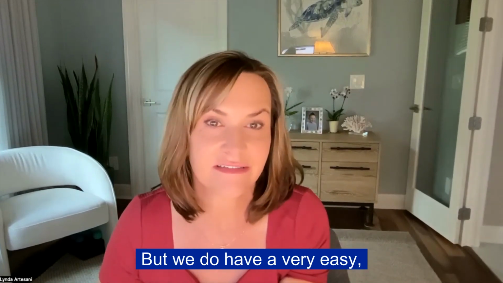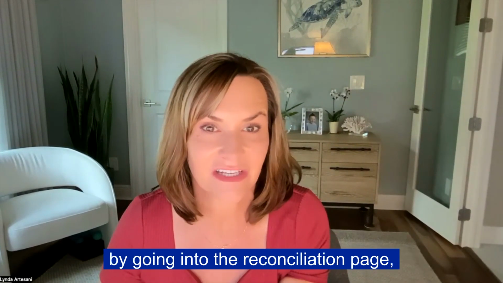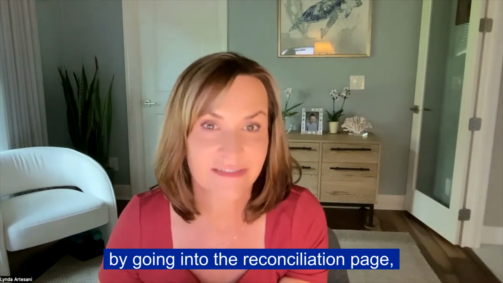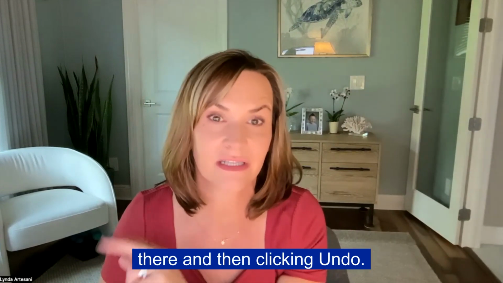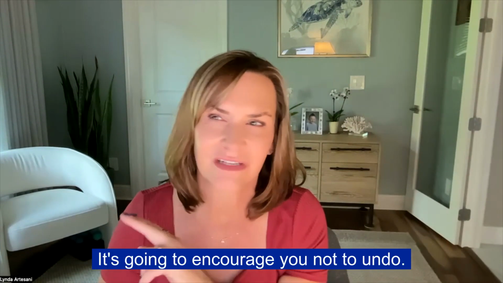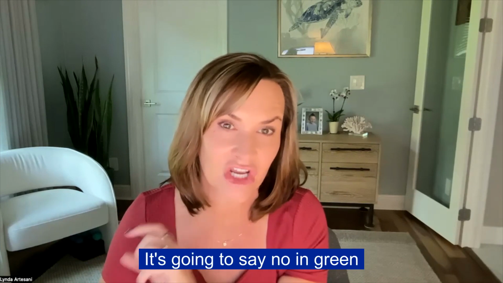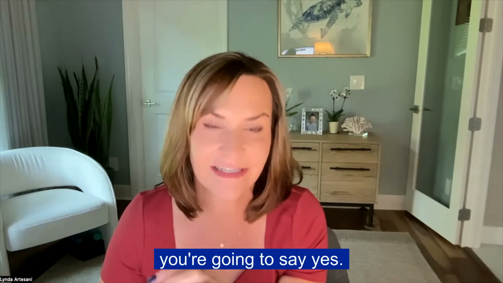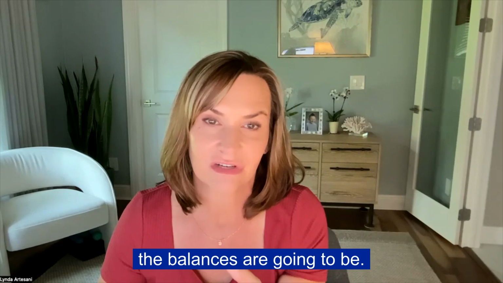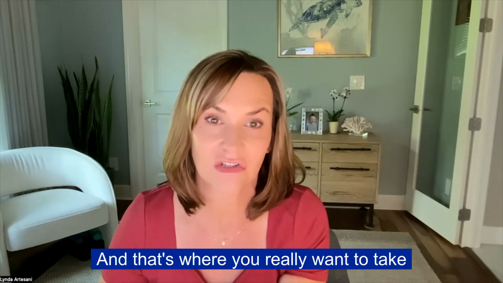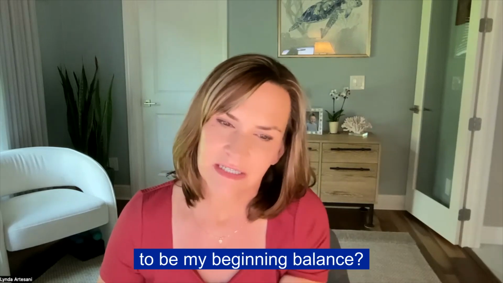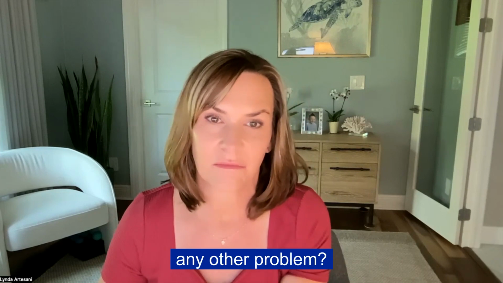But we do have a very easy, simple way to undo the bank reconciliation by going into the reconciliation page, finding the history, and then clicking undo. It's going to encourage you not to undo. It's going to say no in green. You're going to say yes. And then you're going to look at what the balances are going to be. That's where you really want to take a look: is that going to be my beginning balance? And is there going to be any other problem?